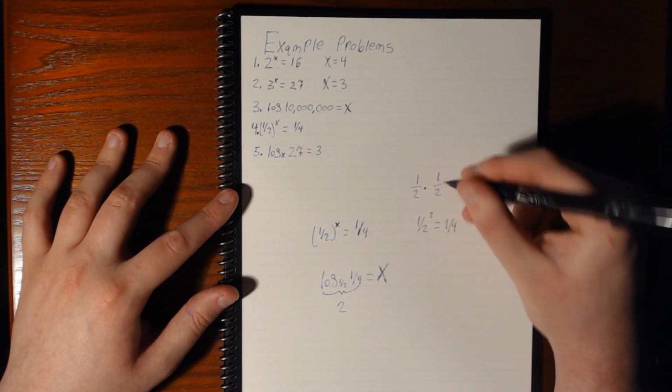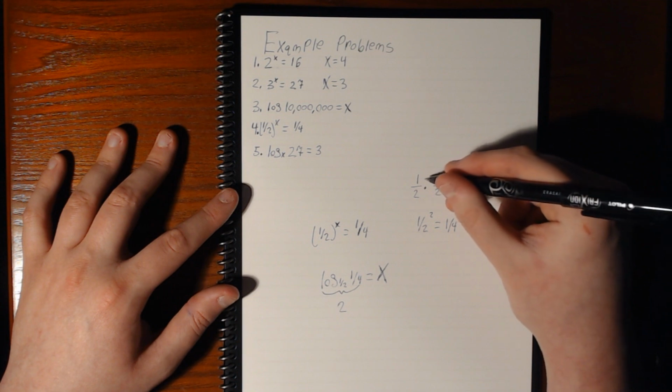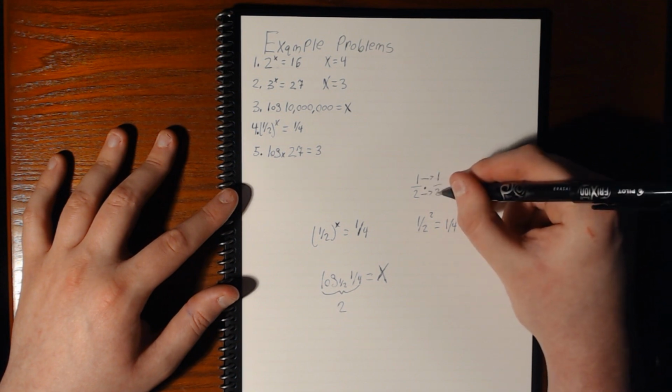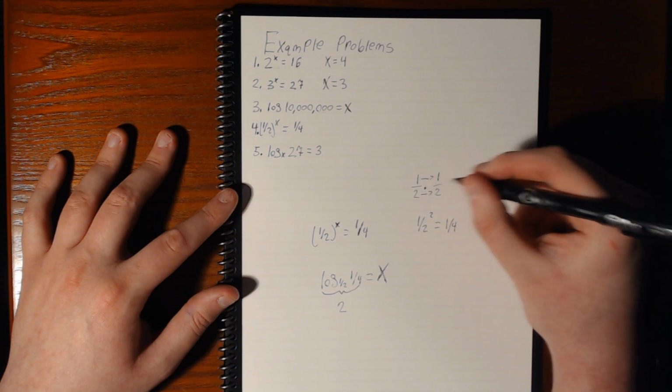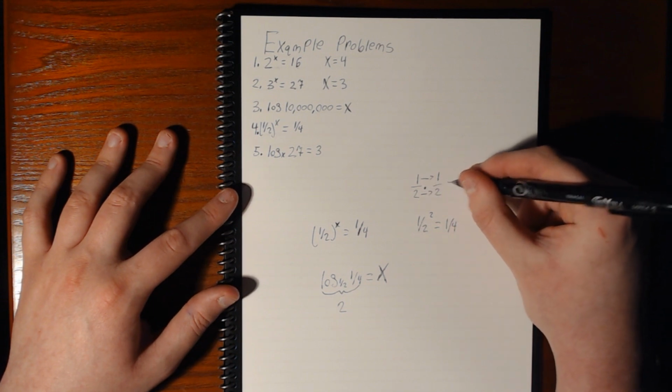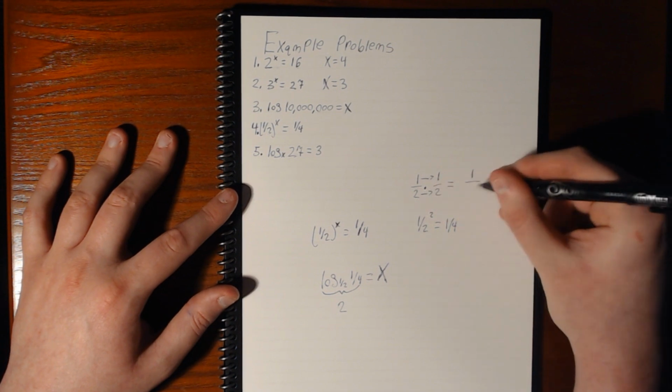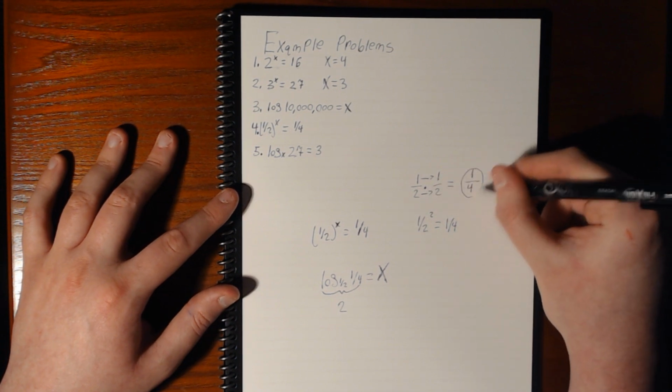And if you remember how to multiply with fractions, we basically just multiply straight across the numerator and the denominator, pretty much no matter what it is. So we can just do this. So 1 times 1 equals 1. 2 times 2 equals 4. And that gives us an answer of 1/4.